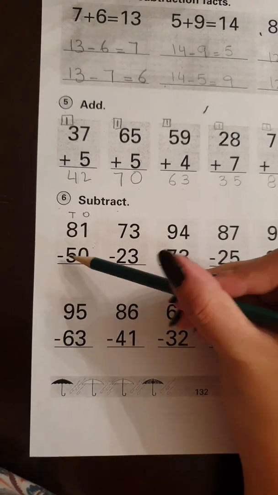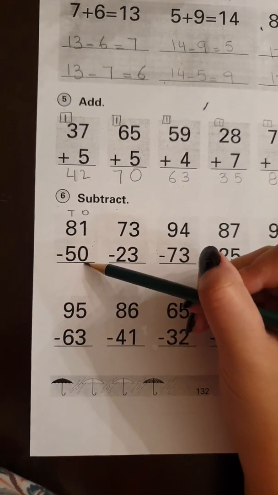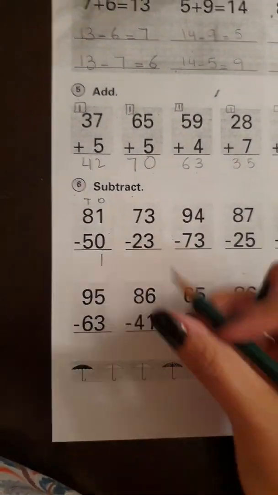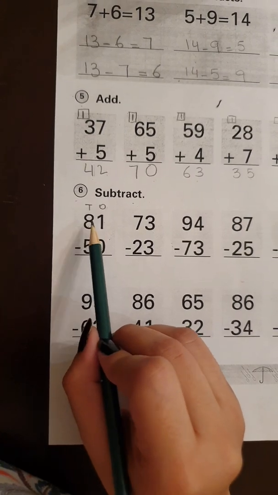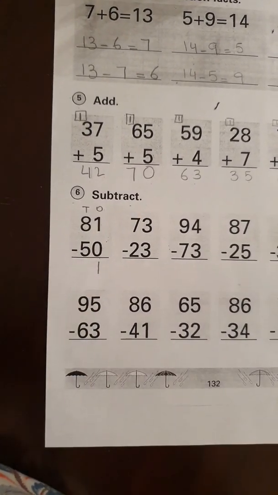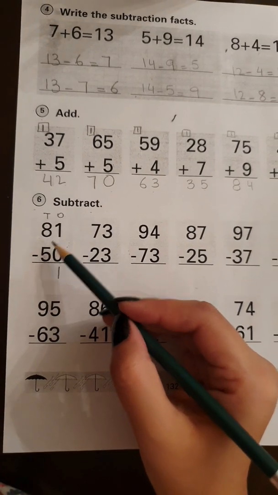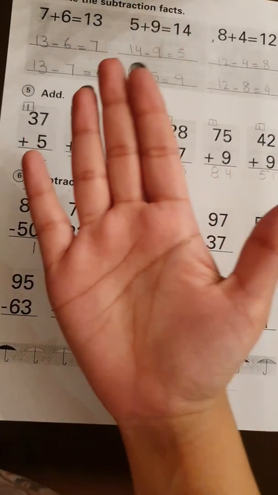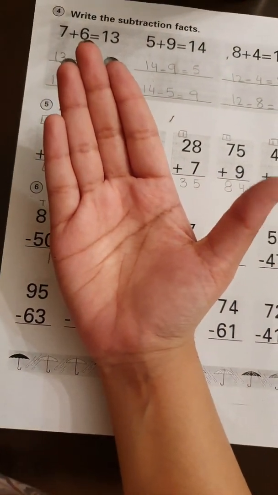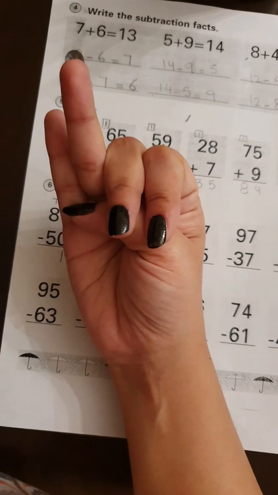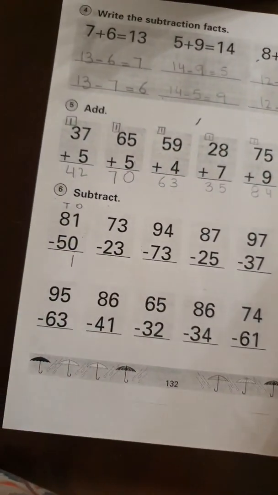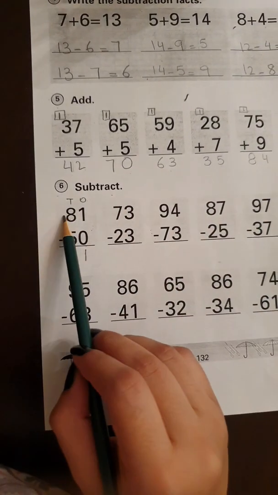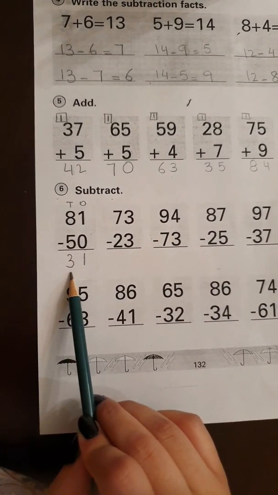So we have 1 minus 0. Now since we're taking nothing out of 1, we will write 1 like this. Okay? Then let's move to our tens column. We have 8 minus 5. So what will we do now? 8 minus 5. 8 goes in our mind since it's a bigger number, and we will take 5 fingers out and count backwards from 8. So we have 7, 6, 5, 4 and 3. So let's write 3 over here. Now let's read the answer. We have 81 minus 50 is equal to 31.